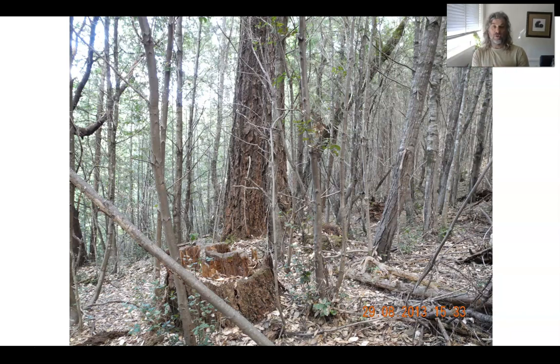So I've been showing this photo lately. This is Willow Creek, California. This is a Douglas fir stand here, or a formerly old-growth Douglas fir stand. You can see this big stump here. This is clear cut with the best of intentions of maintaining this stand as a Douglas fir plantation.